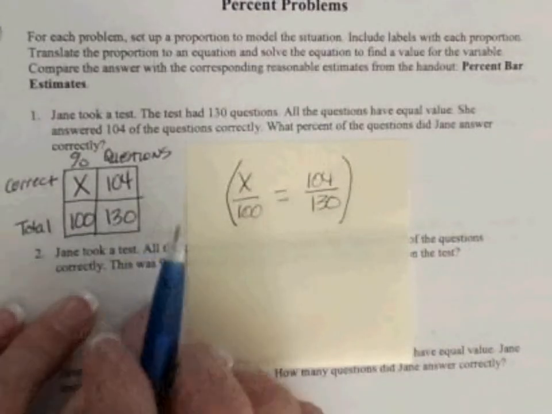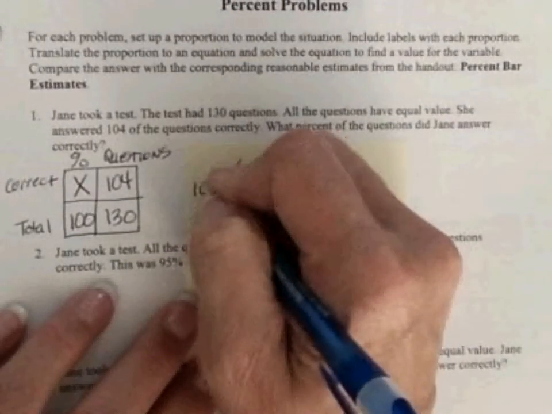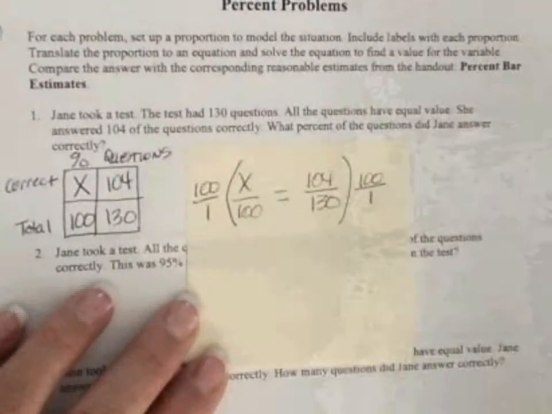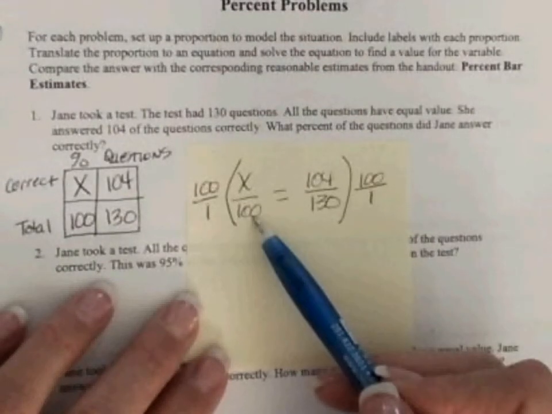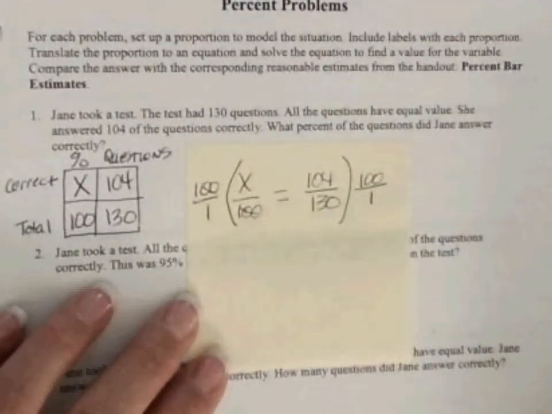We're going to multiply by 100. We do it to one side, we have to do it to the other. So 100 over 100 becomes our big 1. What do we have left on that side?